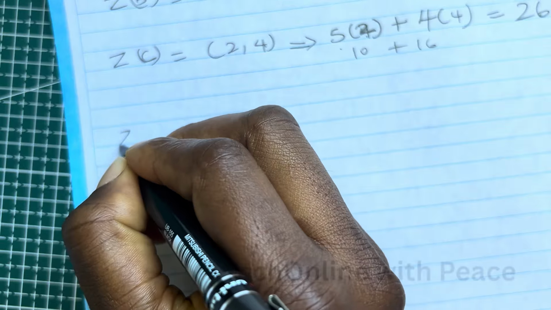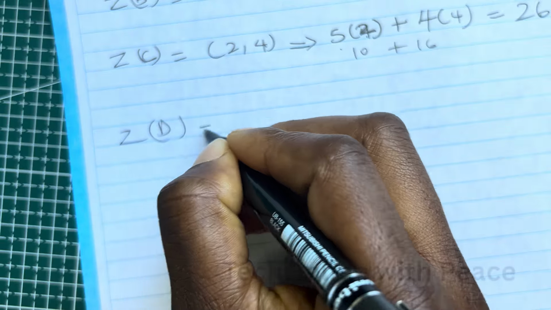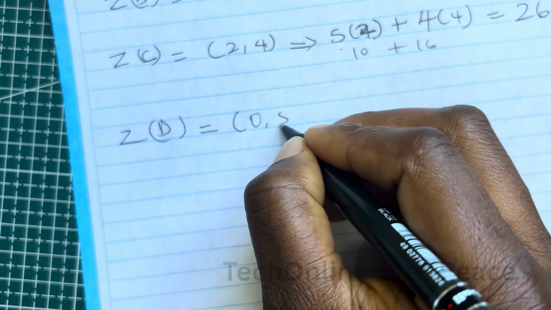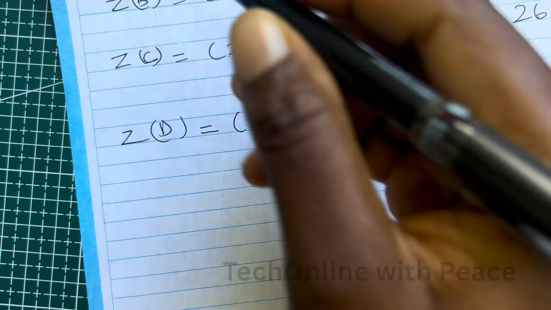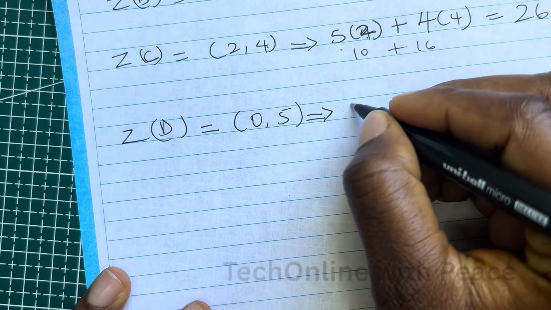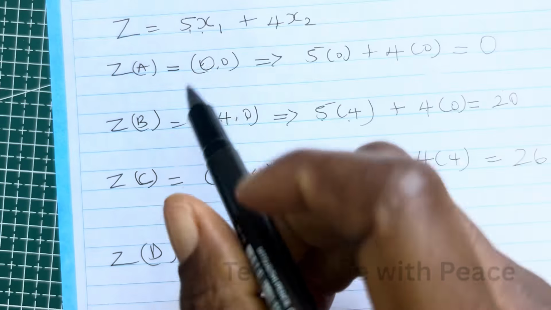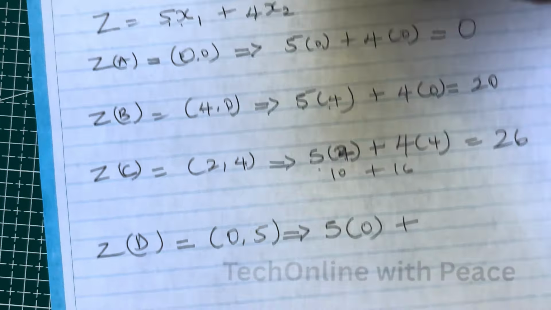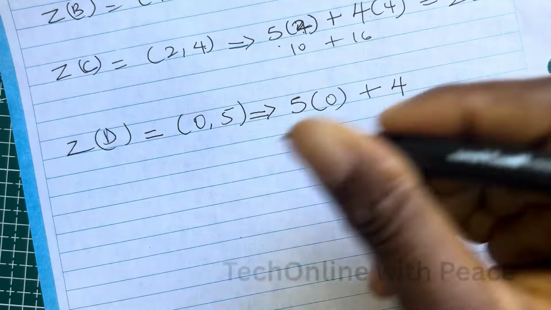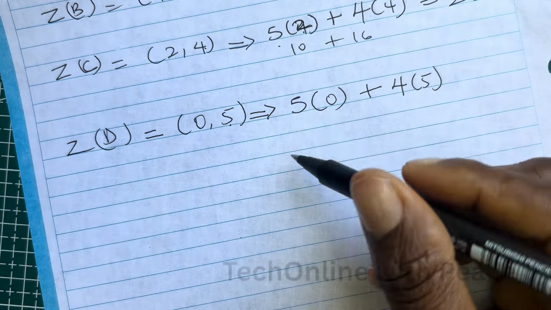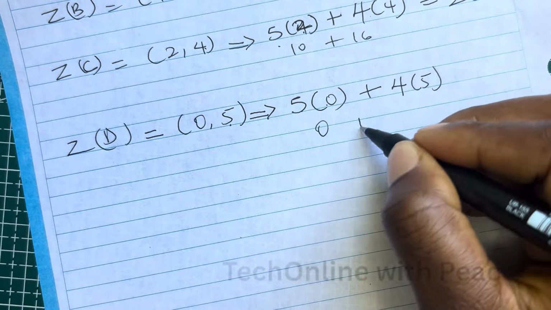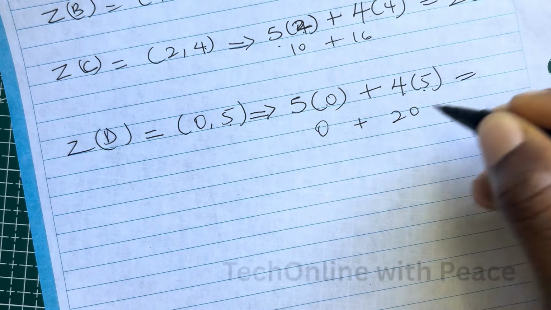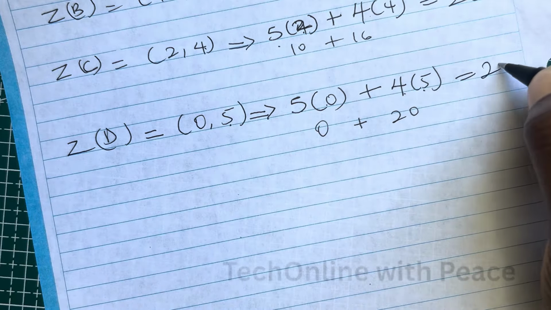So for D corner point, we have 0 and 5. Therefore, we say 5 times 0 plus 4 times 5. So 5 times 0 will give us 0 plus 4 times 5, which is 20. 20 plus 0, we have 20.